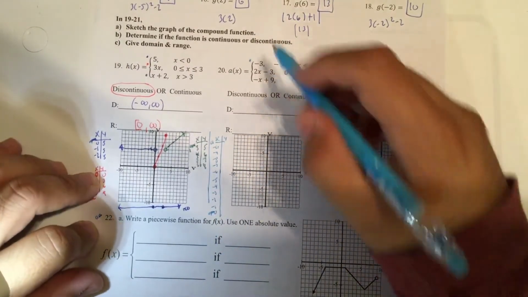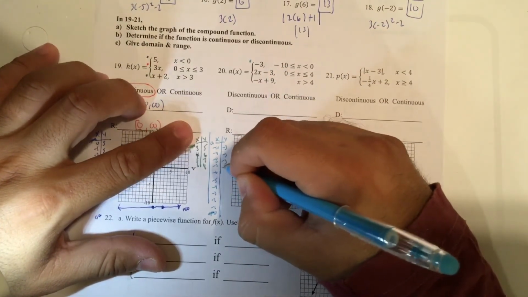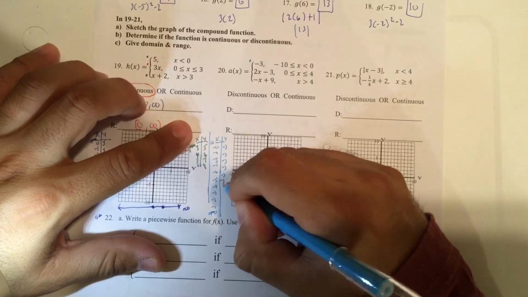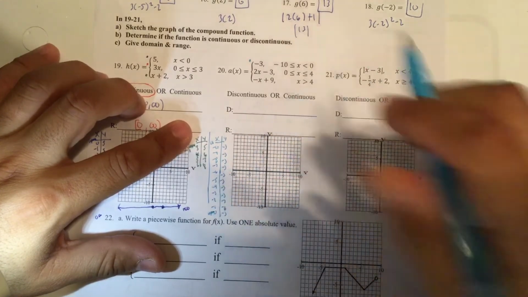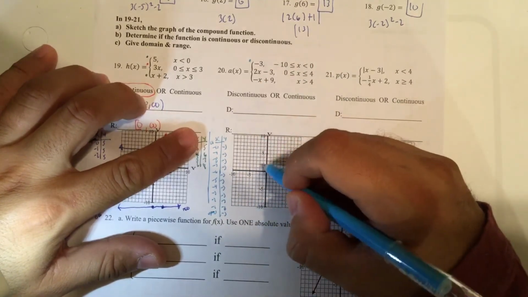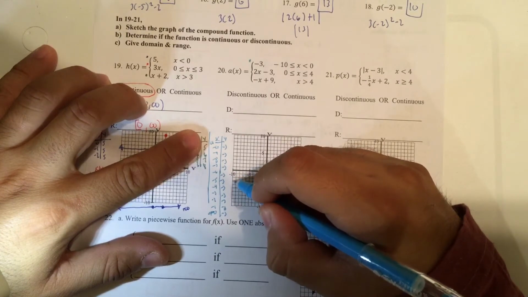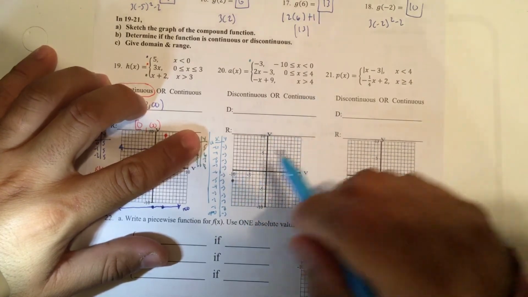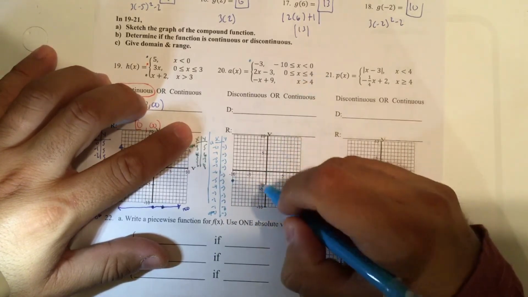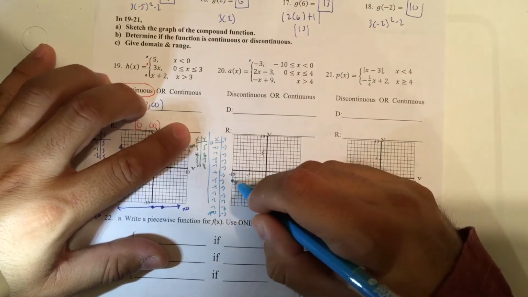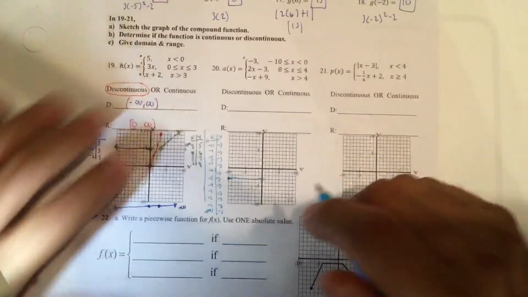Alright, so from here we just look at the y value. It's always negative 3 for all these. So at negative 10, negative 3, we have a closed circle. And for the x's, we go all the way to 0, and that's going to be an open circle. And then all these points in between, you just connect them. So there's our first piece.